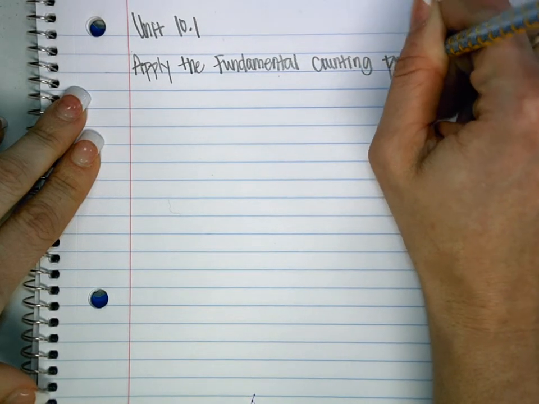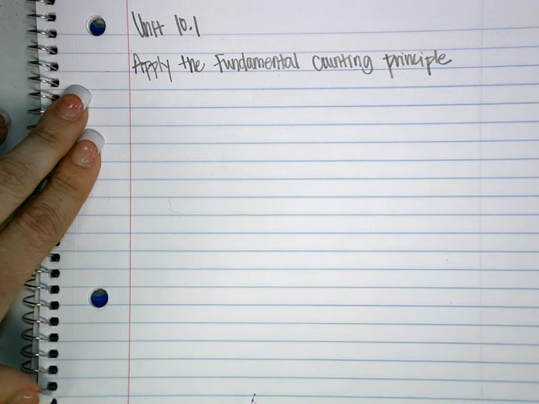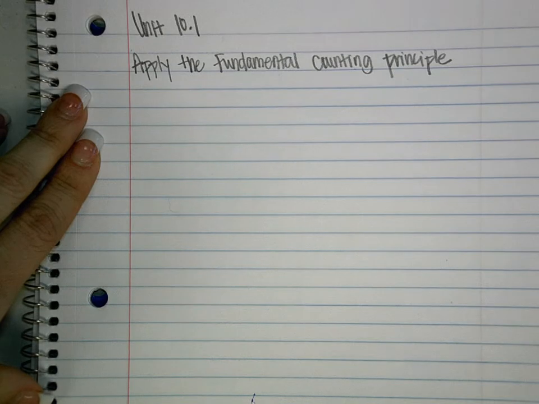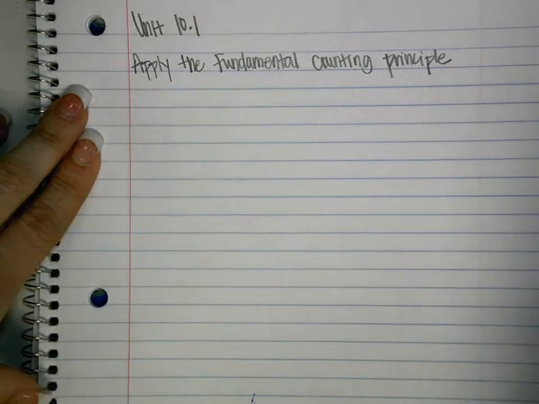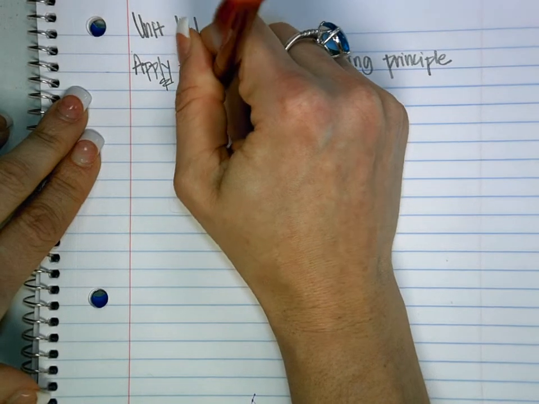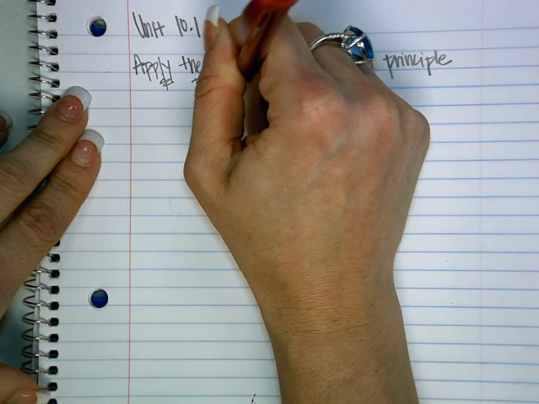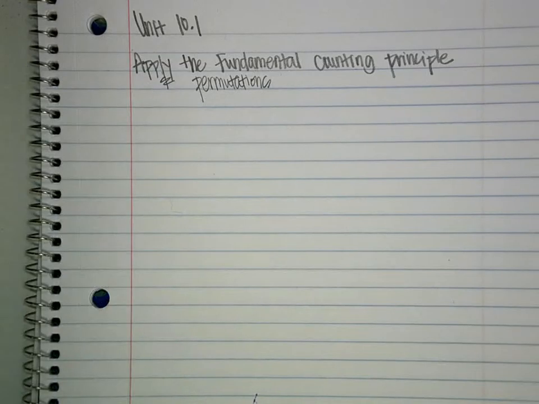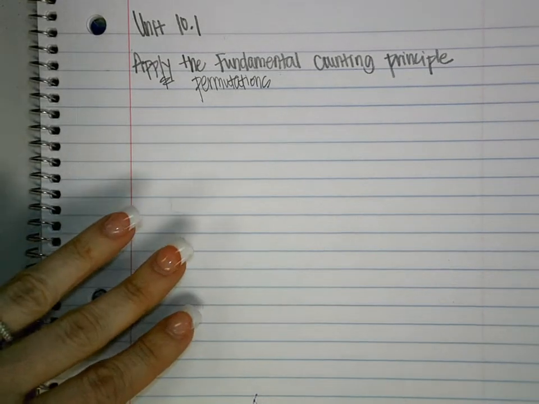Okay, and that's principle P-L-E, not P-A-L. Apply the fundamental counting principle, and we are going to learn how to do something called permutations.